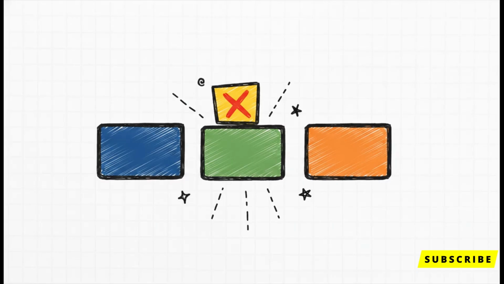Now for negative structures, it's actually quite simple. The word not simply wedges itself right between the auxiliary verb and the main verb. So it's subject plus auxiliary verb plus not plus main verb. So we get, I do not eat apples. The core SVO structure is still right there. We've just neatly tucked do not right into the middle.